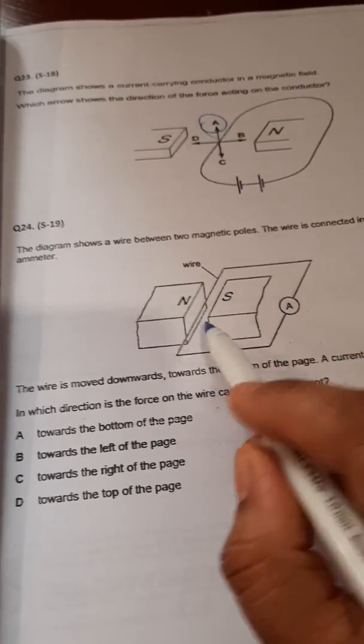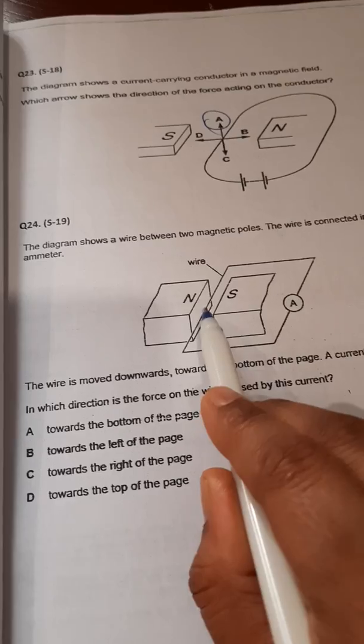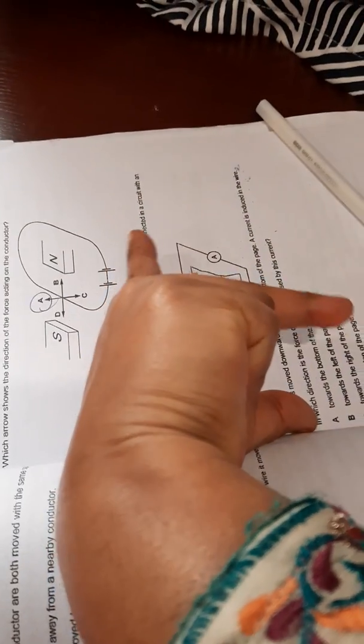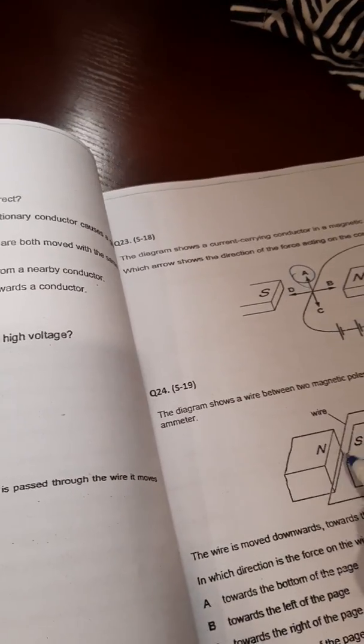Caused by this current. See, the wire is moved into the magnetic field, down into the page. We will use our Fleming right hand rule. Down into the page, it means the current is in this direction. But now he is asking, due to that current, a force is again developed by the coil. So in which direction will the force move?